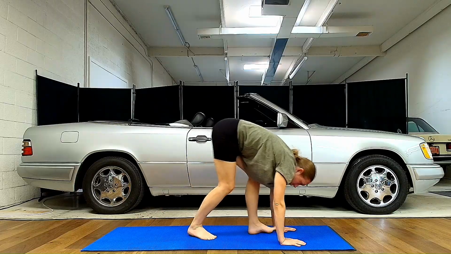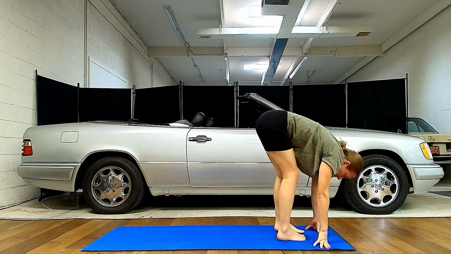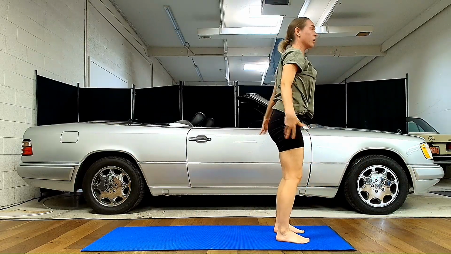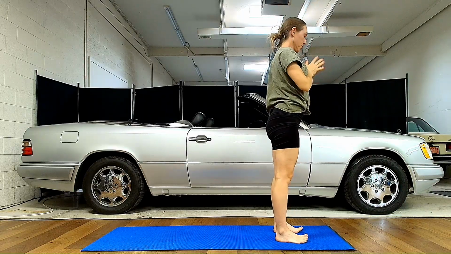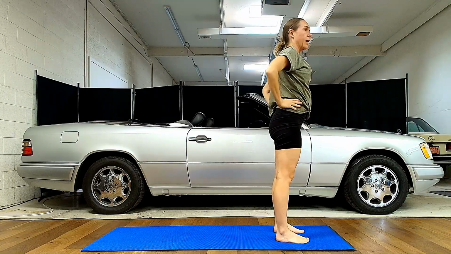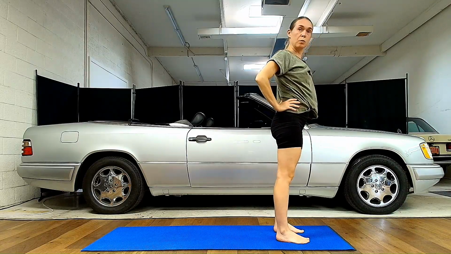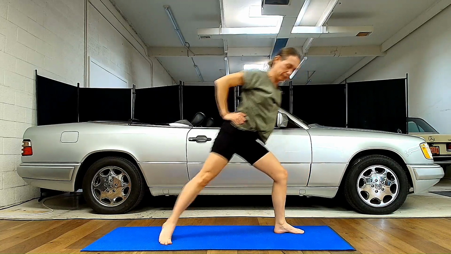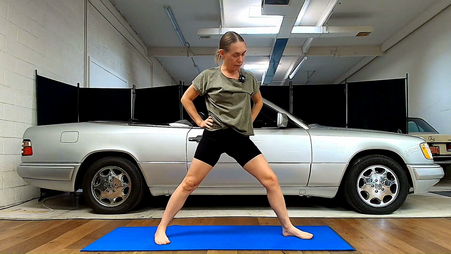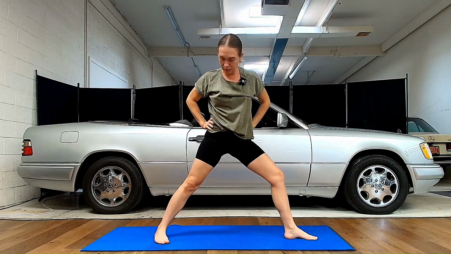And then you walk the feet forward in front of the mat. Press the feet. Inhale, reach the arms up over the head. And then exhale, hands through the center. And then hands on the hips. Take a moment to feel your feet on the ground and step your right foot back. Align the front foot in the middle of the mat.